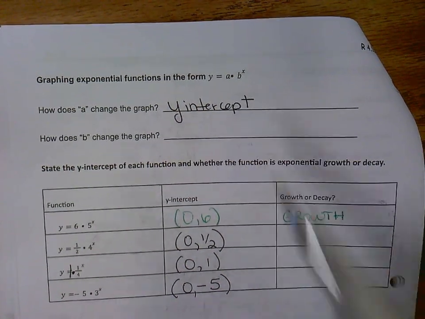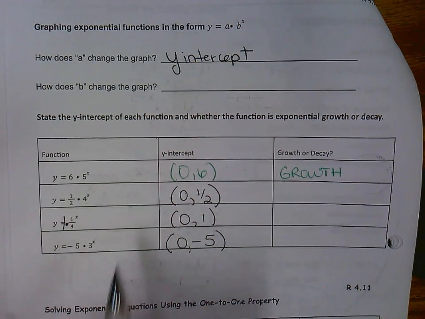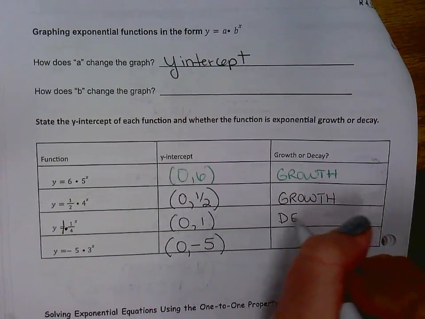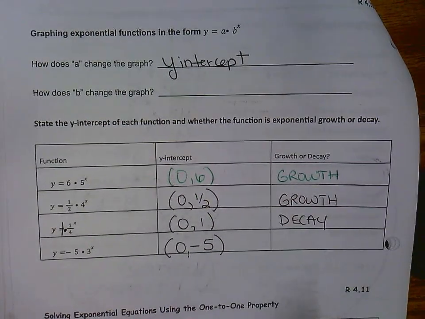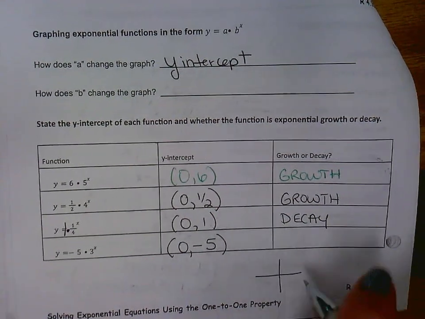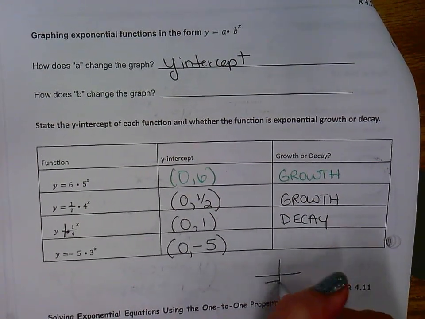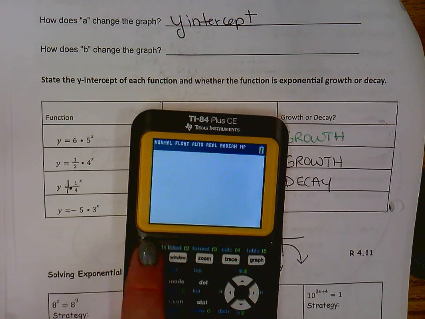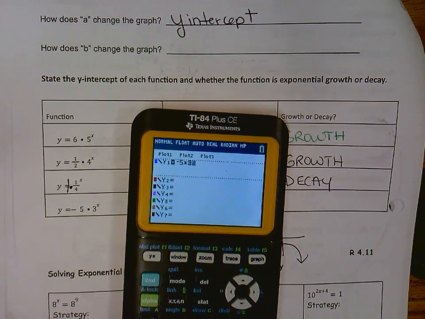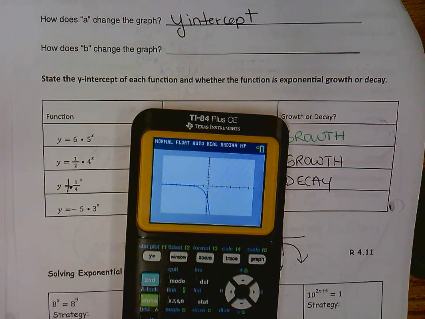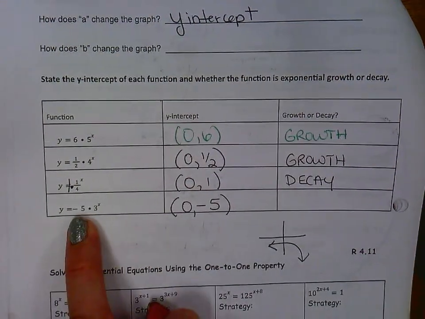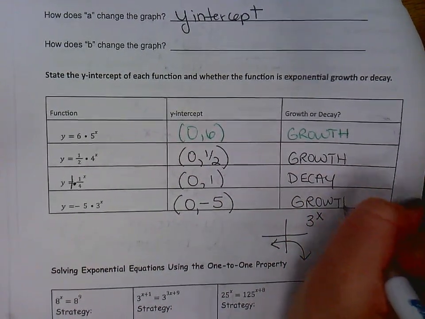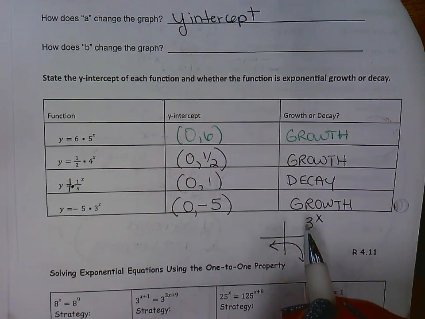What is the b value doing? So you should have figured out, let's see, this one, was this also a growth curve? This one was decay. This one is kind of hard to tell, right? Because it's flipped upside down, isn't it? Negative 5 times 3 to the x. What does that look like? See how it's flipped upside down? That's because of this negative 5. But the 3 to the x by itself would have been growth. So that's a weird one. I wouldn't ask you a tricky question like that.